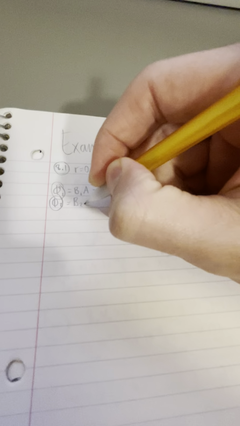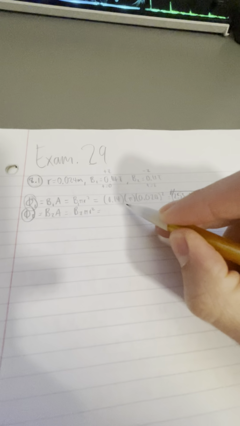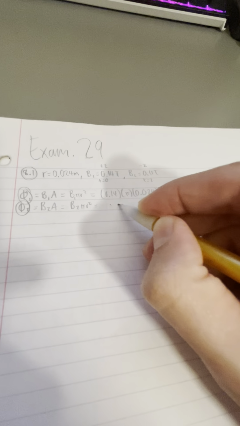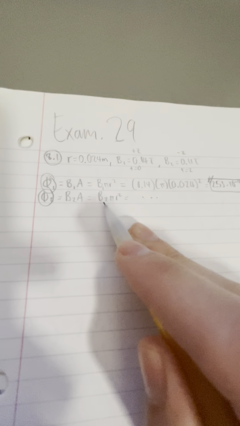Then part B wants us to do the exact same, but for the magnetic flux through the loop at time equals 2 seconds. So let's do phi2 like they said in the problem. Again, the same thing, but now we're just going to use our B2, again pi r squared. The only thing changing here is that we're doing the same calculations as we did for phi1, but we're just plugging in different B values.